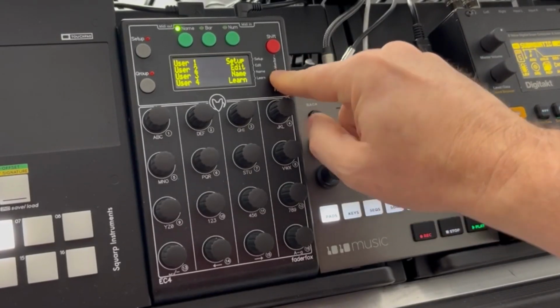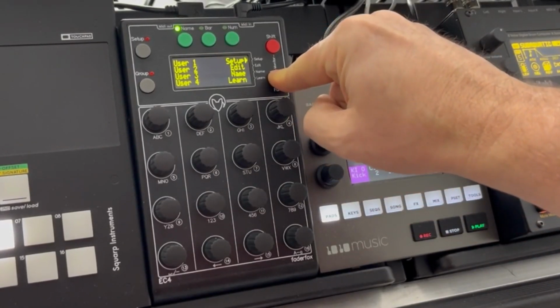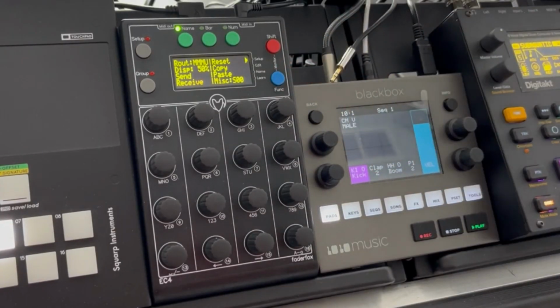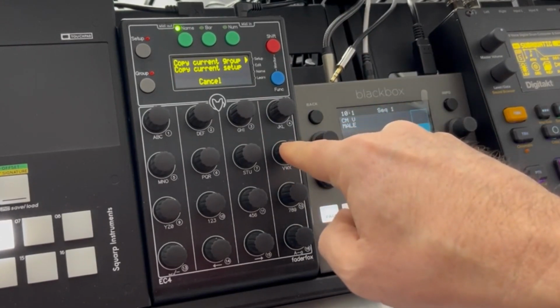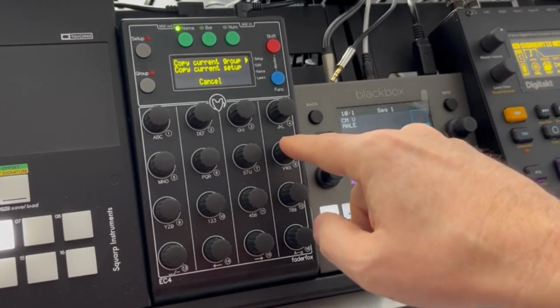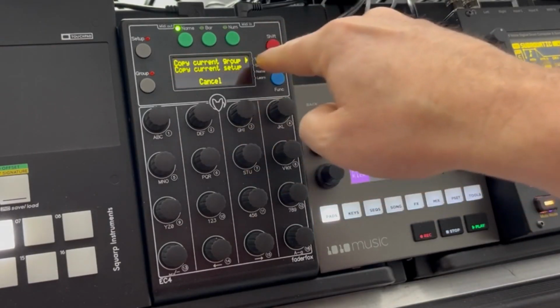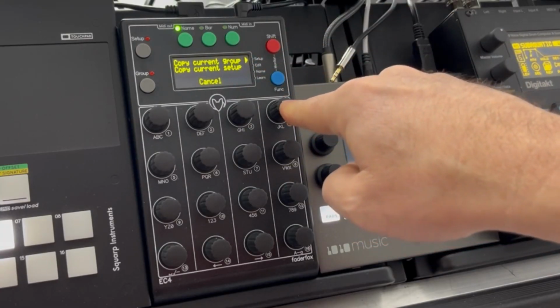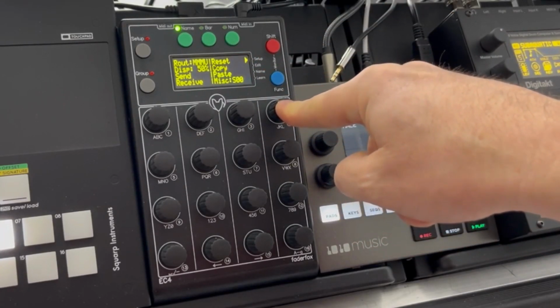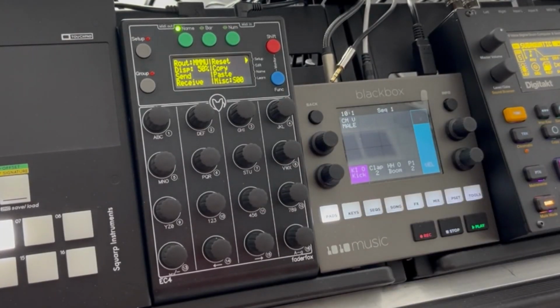Okay, setup, so that's function, and then this first encoder here. In order to copy, you're just going to momentarily press encoder 8. All right, why encoder 8? I don't know. And then you're going to press the button that corresponds with what you want. So copy current group, it's this encoder. You're going to hold it until all the buttons fill up. Now it's in the queue to copy.